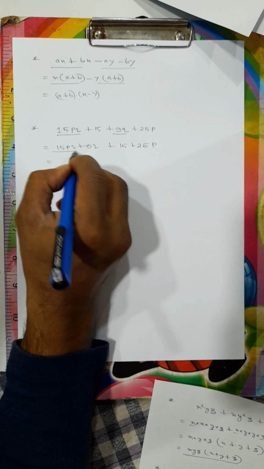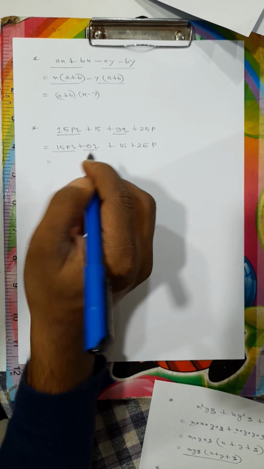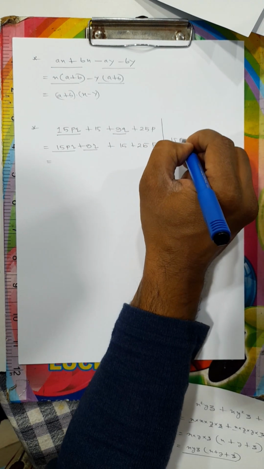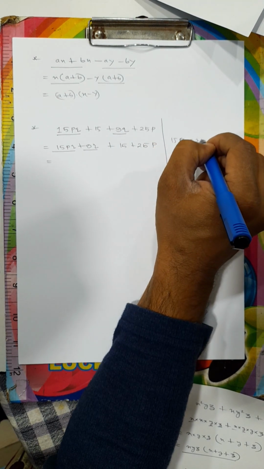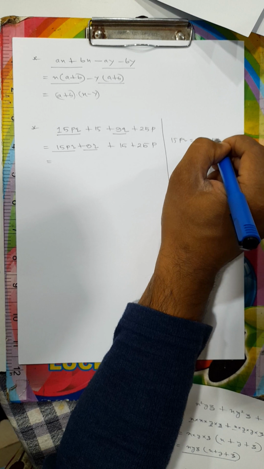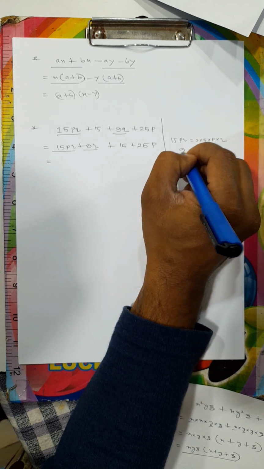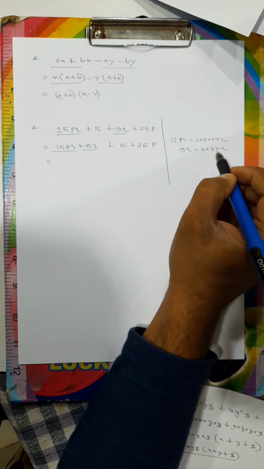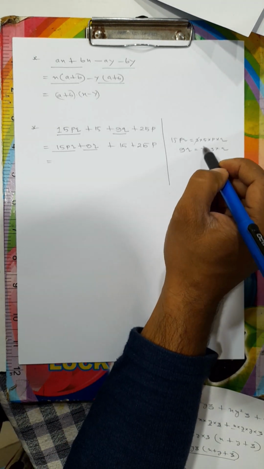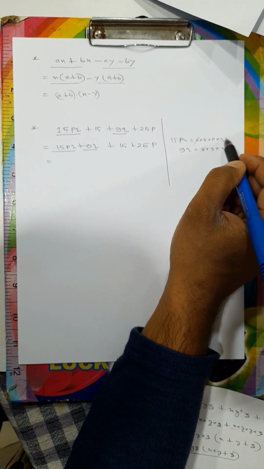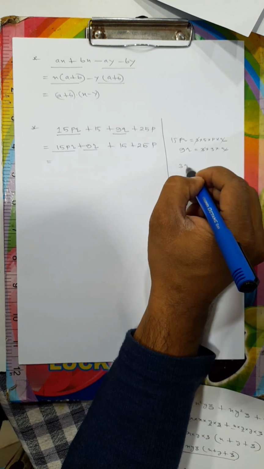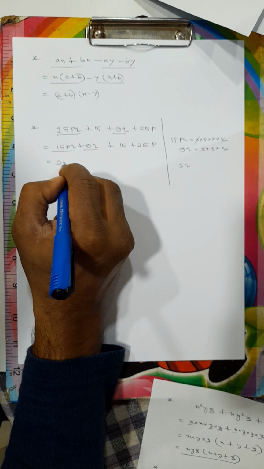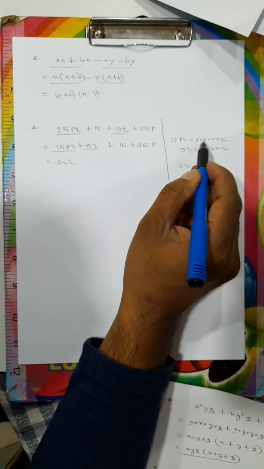Now both are divisible by 3, right? Let us factorize this. 15pq means 3 into 5 into p into q. 9q is 3 into 3 into q. So what is the common factor? 3, then q, 3q. So after taking 3q as a common factor, what is being left out here?